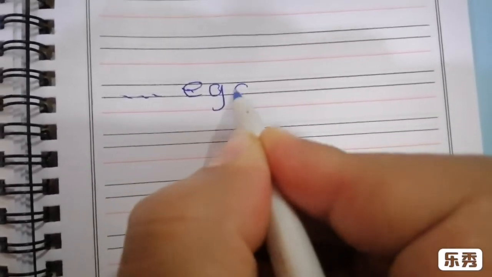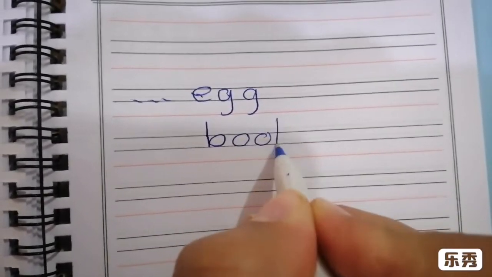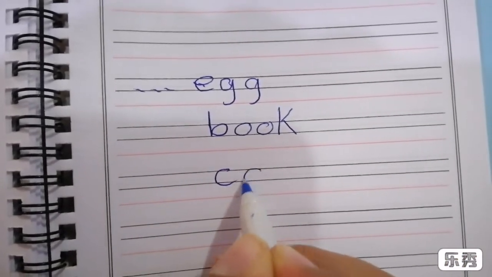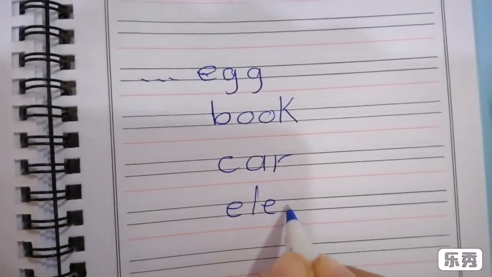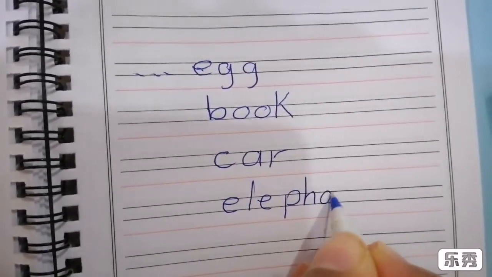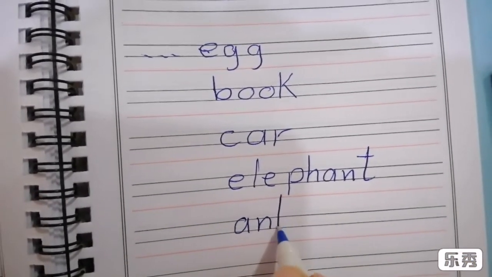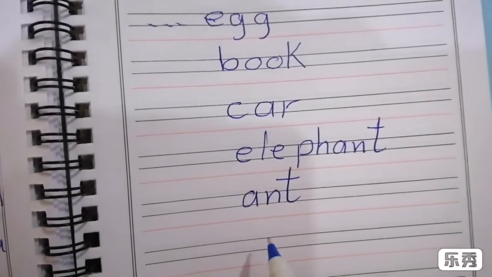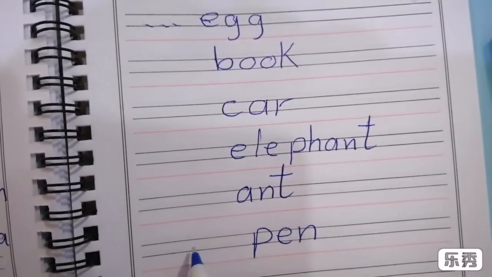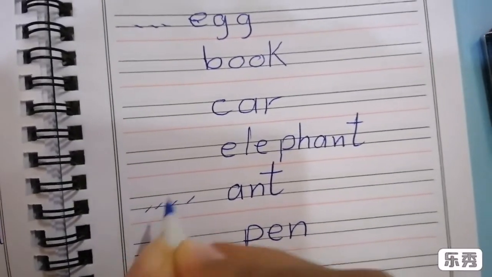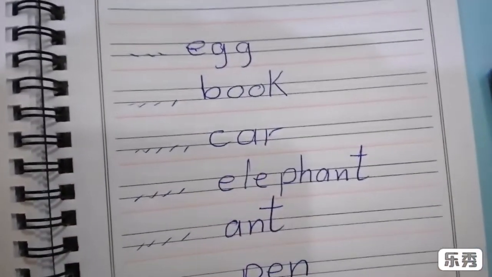Egg, book, car, elephant, ant, pen. Okay.